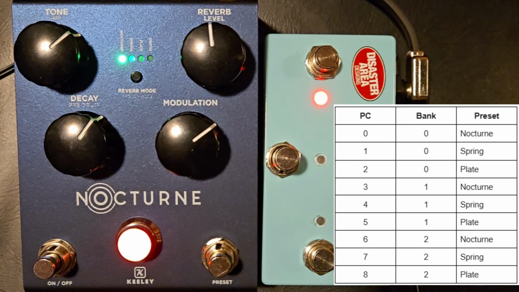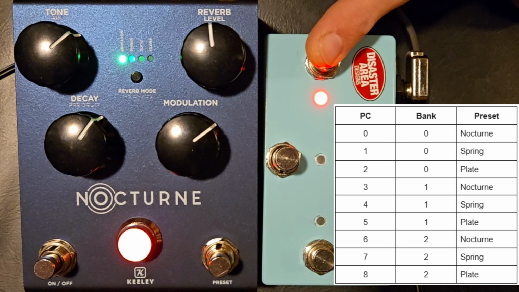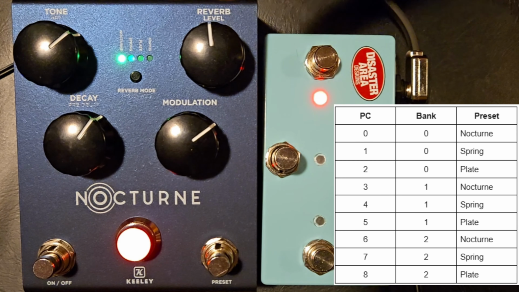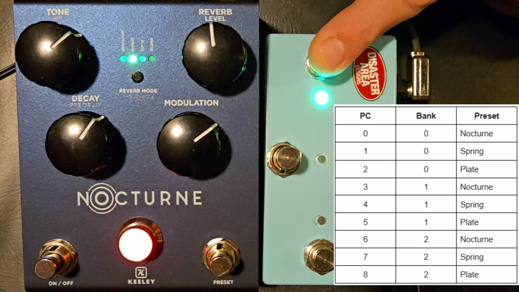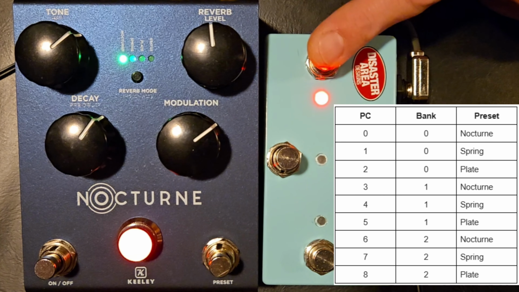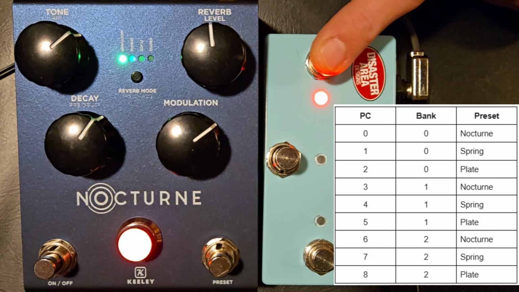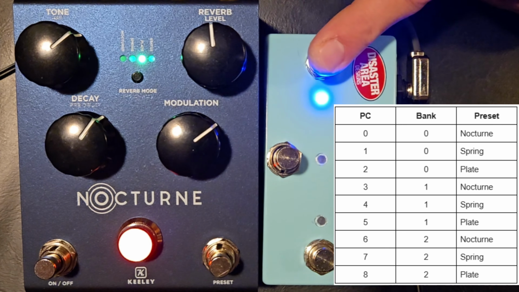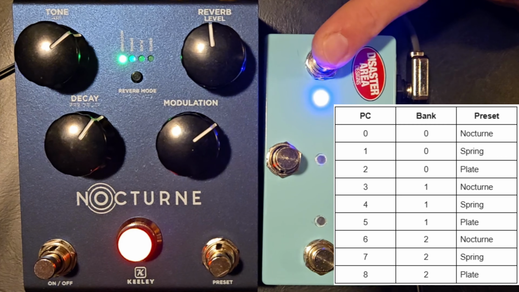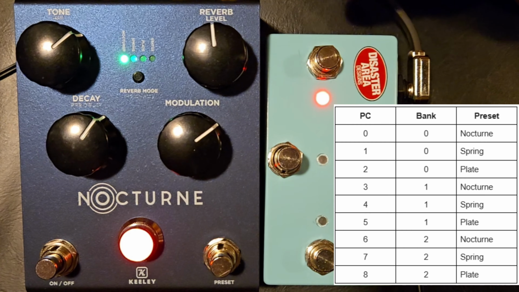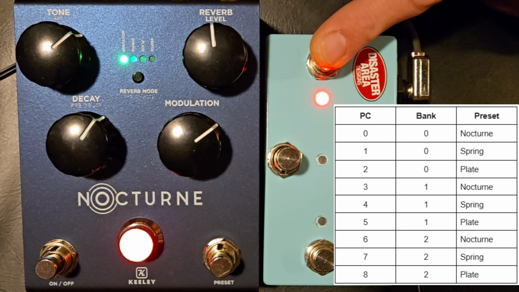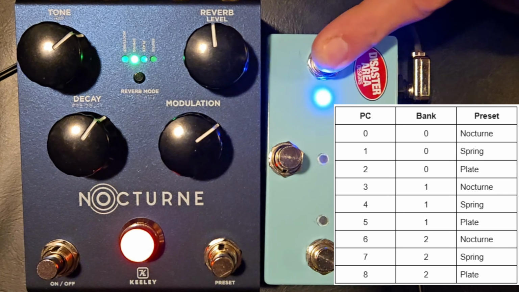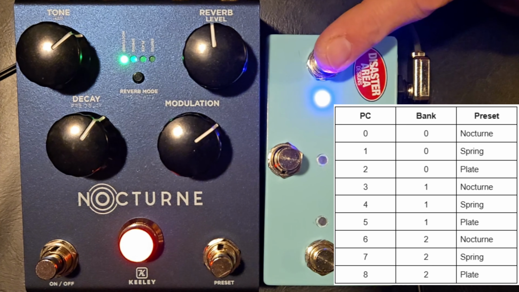All right, let's go through some presets. So what we're going to do is I'm just going to show you, you can monitor over on the Nocturne. As we click through them, you can see it's going through our presets up on top. That's 1, 2, 3, 4, 5, 6. Now, MIDI starts at 0, so this is bank 0, and that's 1, 2, and 3. Bank 1, 1, 2, and 3. So hopefully that makes sense. If you remember our programming, this is PC 0, PC 1, PC 2, PC 3, PC 4, PC 5.